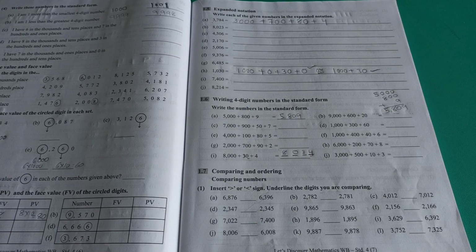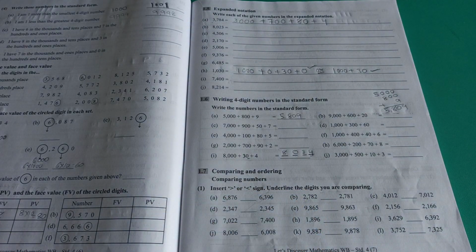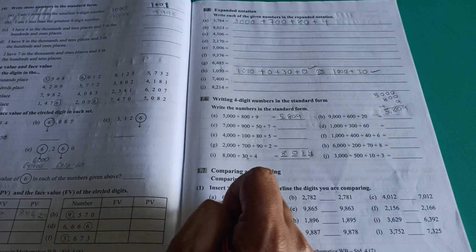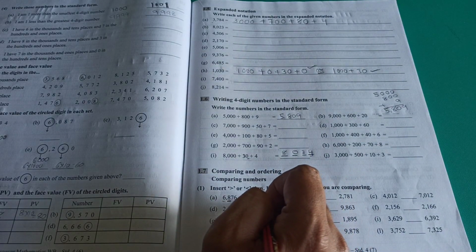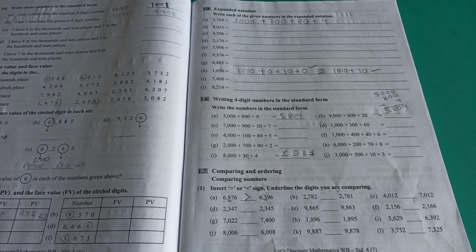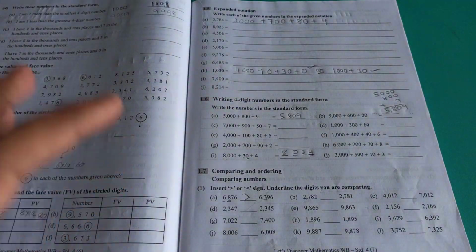Now compare here. In the thousands place 6 is there, here also 6. Both are the same, so now what can you do? Move to the next. Here 8, here 3. Which one is greater, 8 or 3? 8 is greater. So you always put this symbol open towards the greater number. Now I underline, I compare between 8 and 3, then I came to know that 6876 is the greater number. How can I know that? By comparing the 8 and 3 digits. Like this you can solve all these questions, because you already solved this type of questions in previous classes.